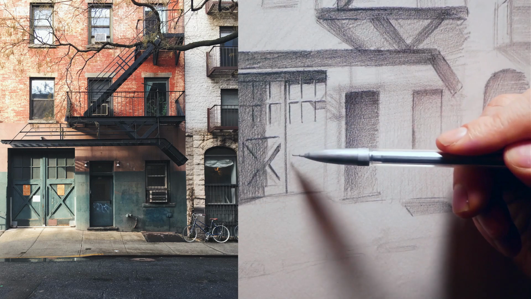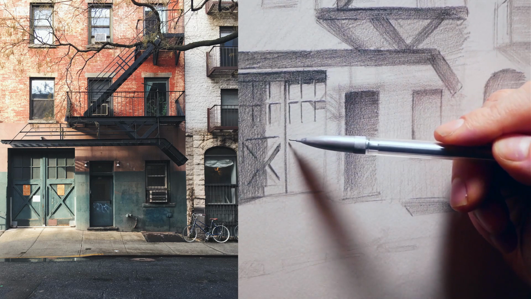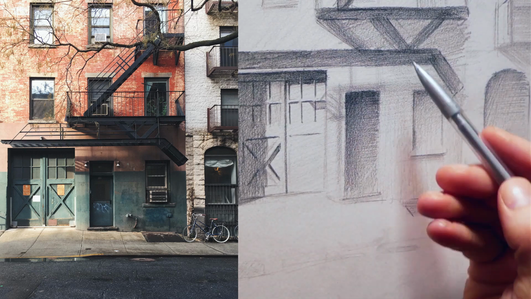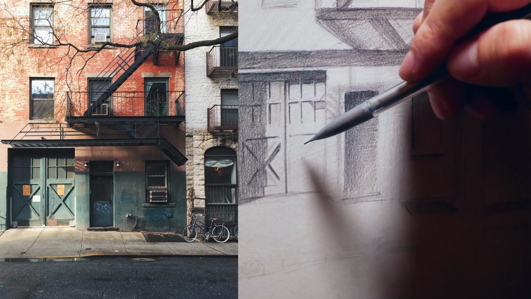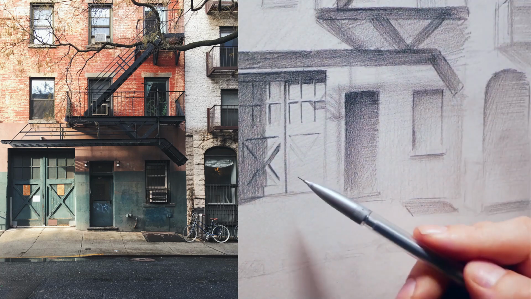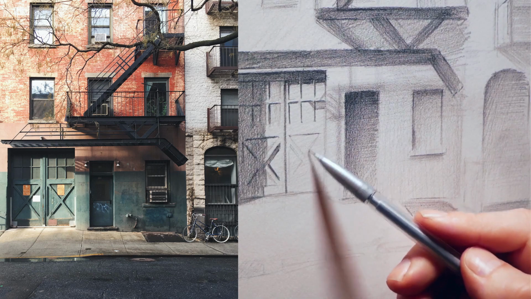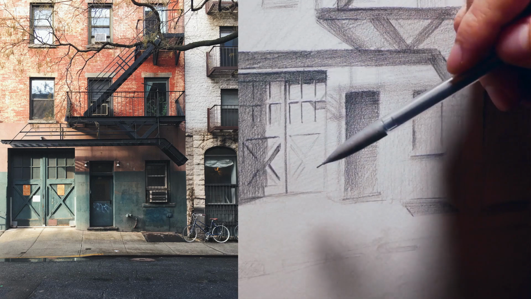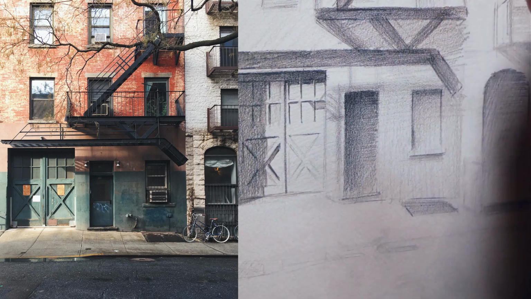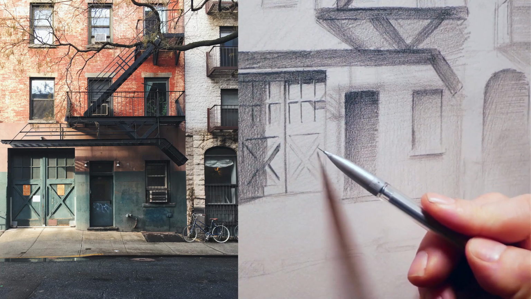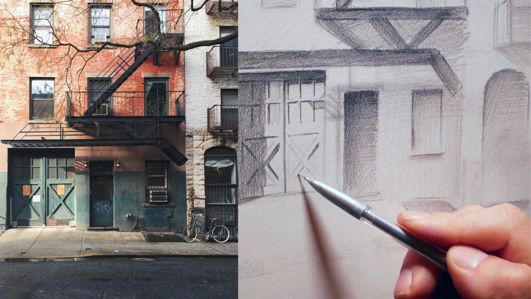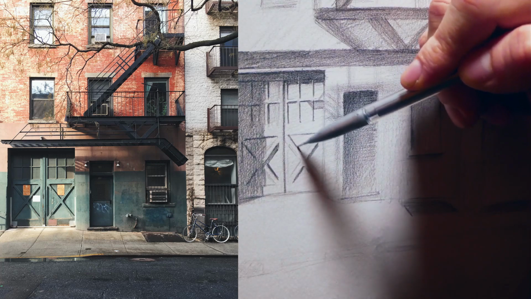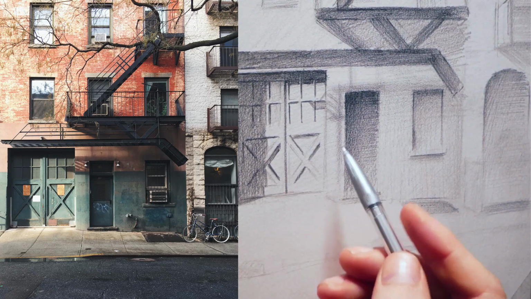Then we've got the same pattern repeated on the other side. If you work with repeating shapes in the scene, it gets a bit simpler because you can use what you know, so you can see I did that side a bit quicker than the first side that I did.